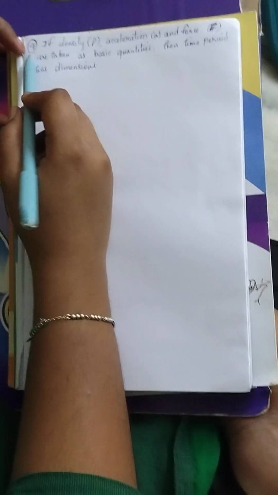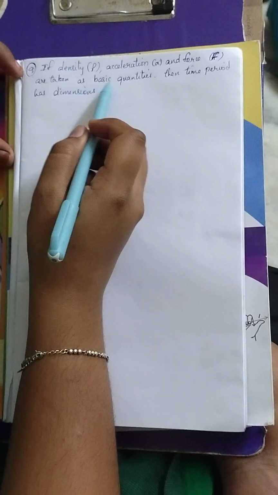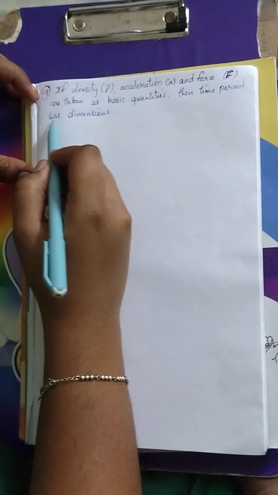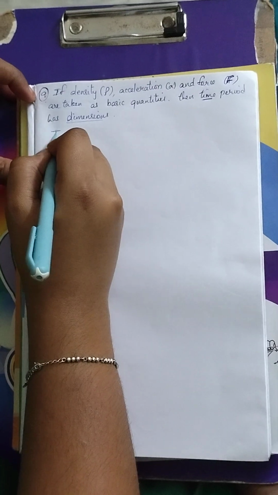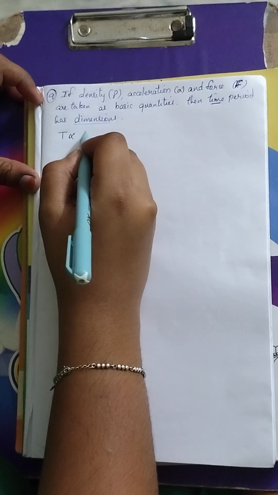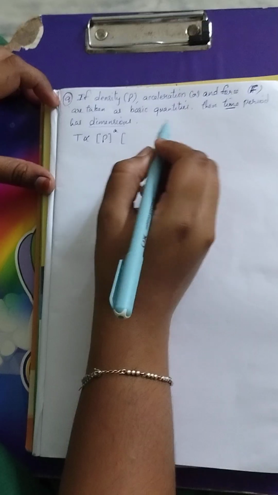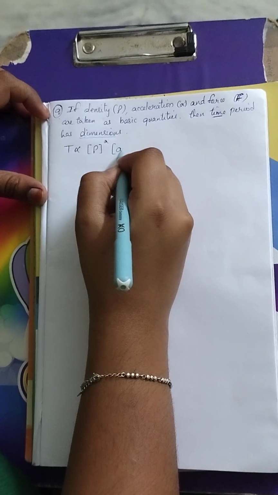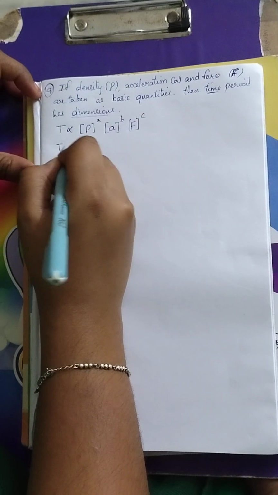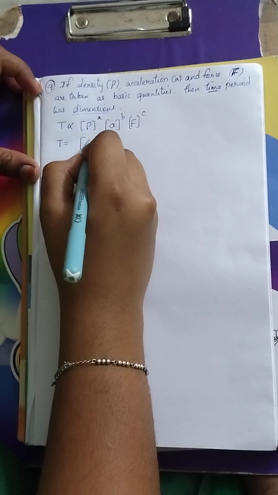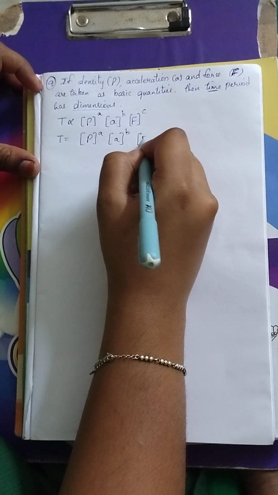So the question is, if density rho, acceleration a and force F are taken as basic quantities, then the time period has the dimensions. Here we need to find out the dimensions of the time period. For this one, we are going to have rho power a, acceleration power b and force power c. So here T is equal to rho^a times acceleration^b times F^c.